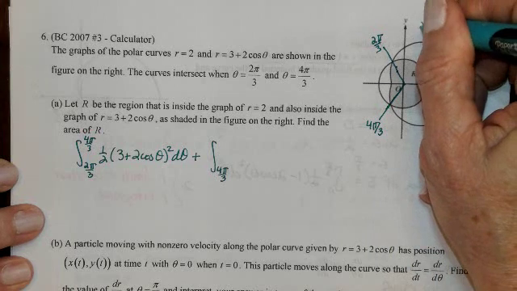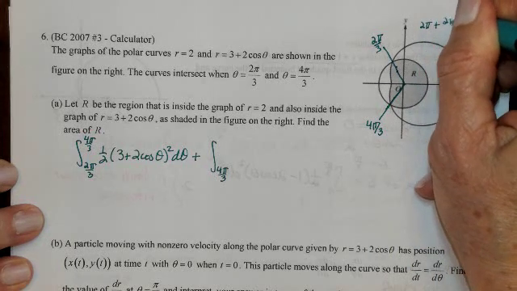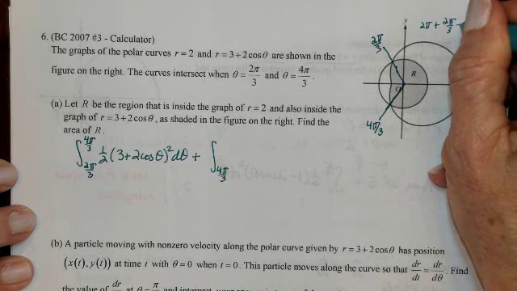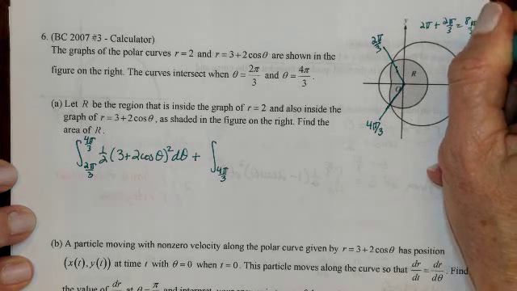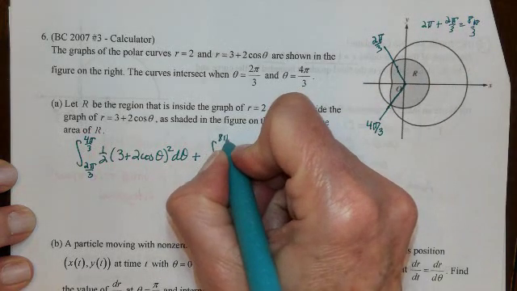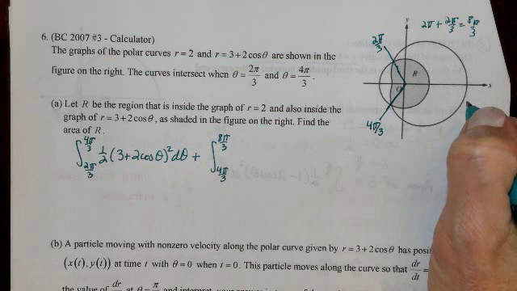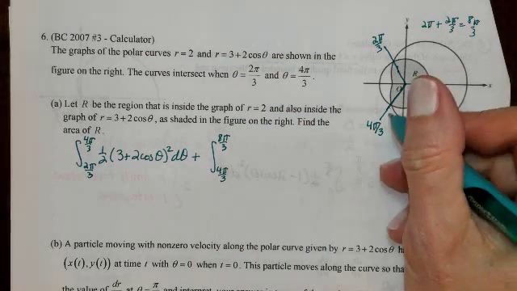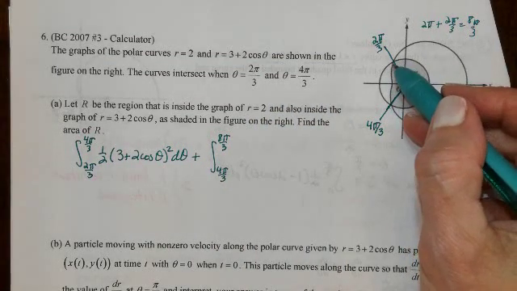That would be 2 pi plus 2 pi over 3, which is 8 pi over 3. Just like in the problem we did recently, you have to go past 2 pi and keep on going.